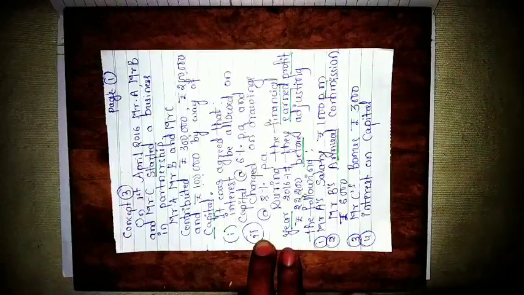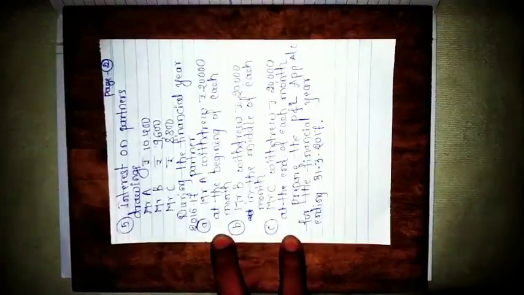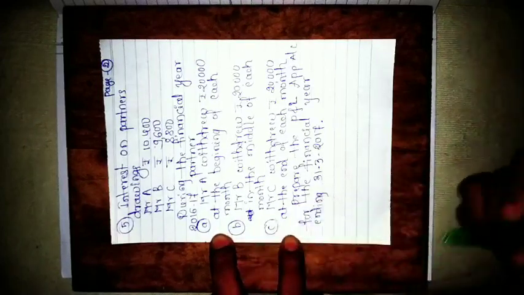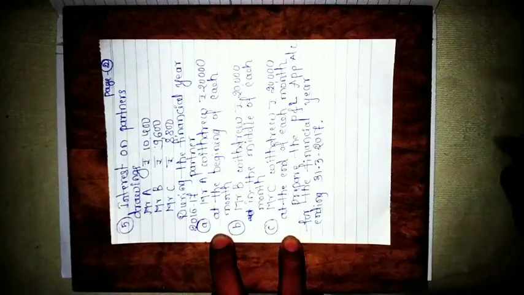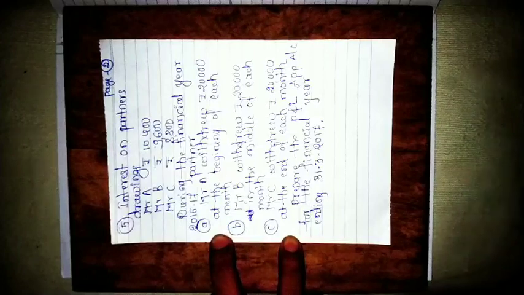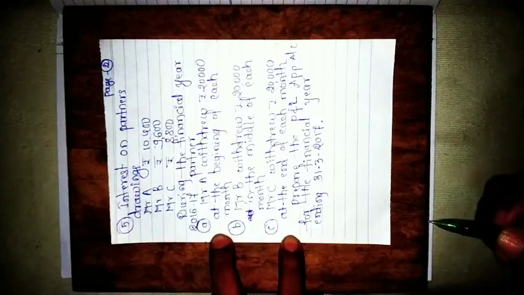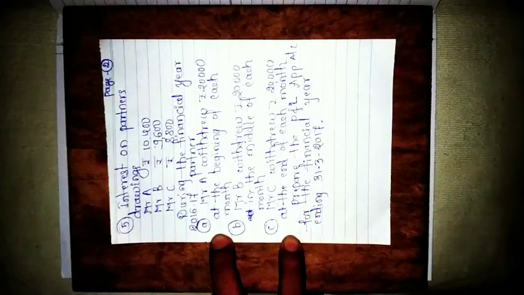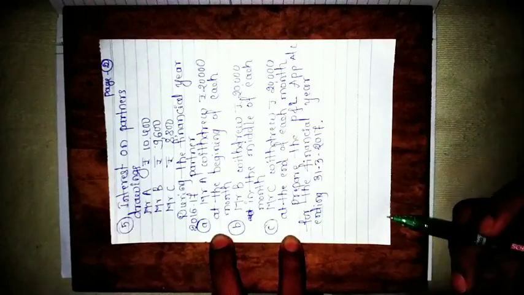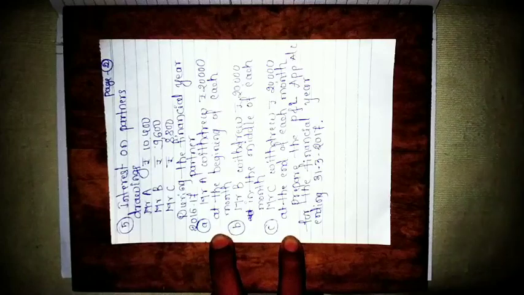Now come to page number 2. Interest on partners' drawings: Mr. A rupees 10,400, Mr. B 9,600, Mr. C 8,800. The rate of interest is also given, and at the same time the interest on drawings amount is also given. So the information is readymade. There is no need to calculate the interest on drawings.